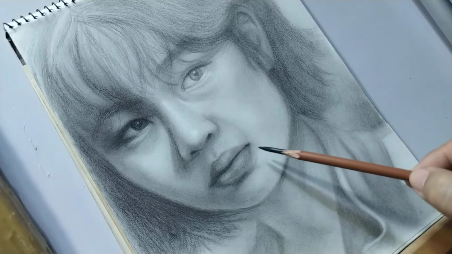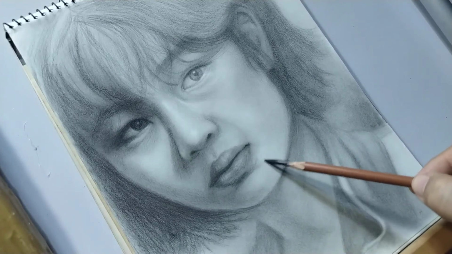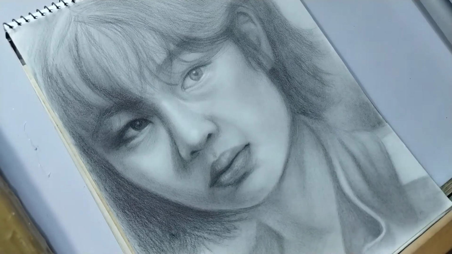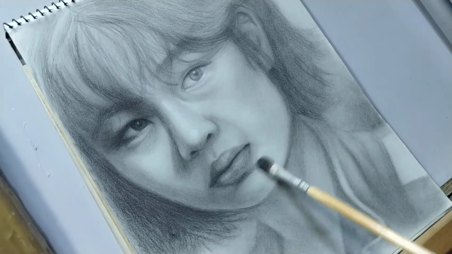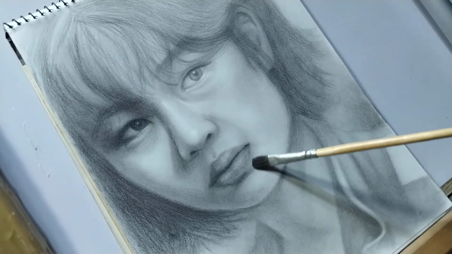So playing it on the safer side here allows us to just layer on our values instead of erasing them. You can layer the values.